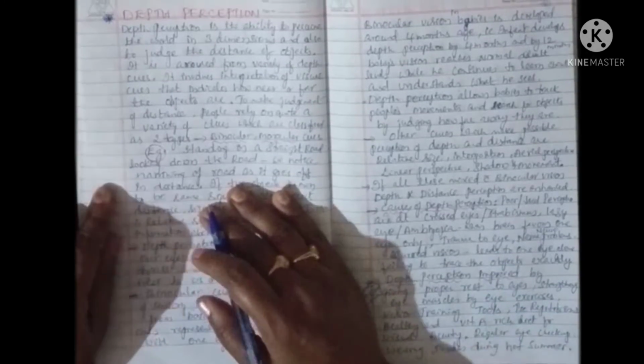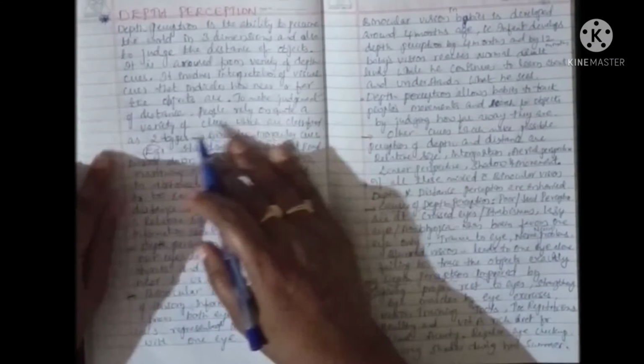Good morning, everyone. A few points about depth perception.